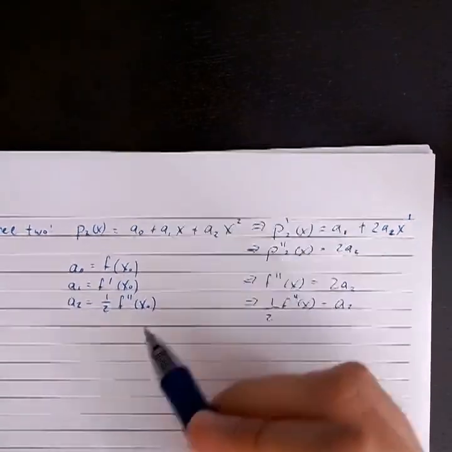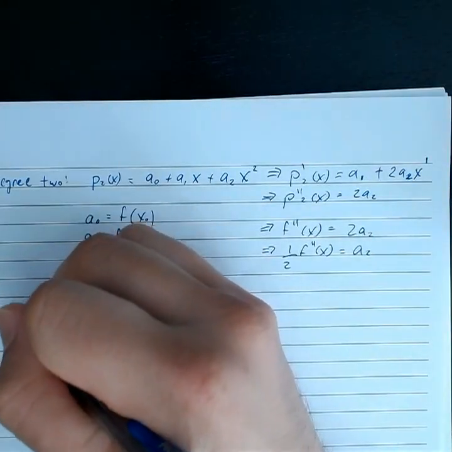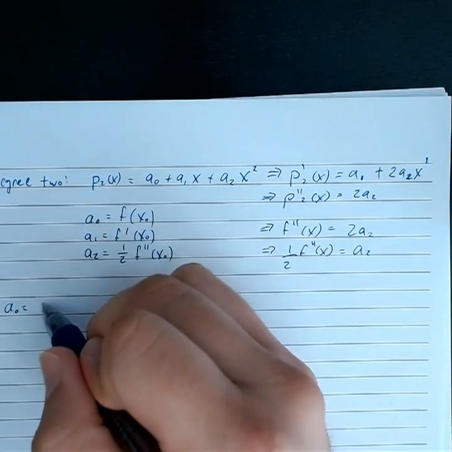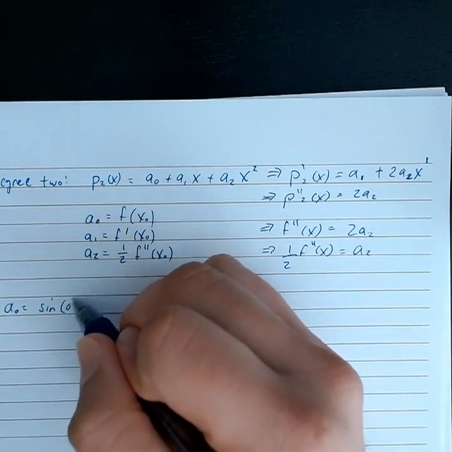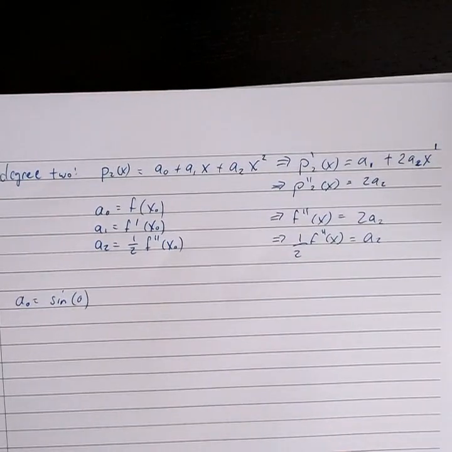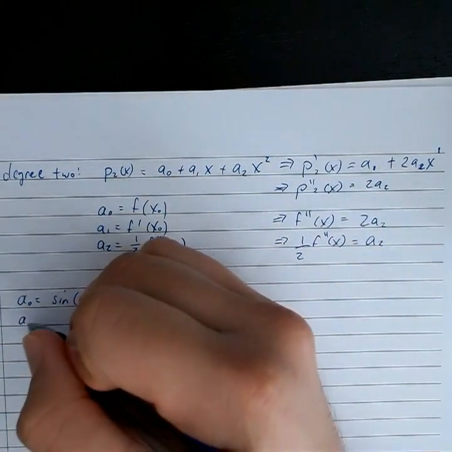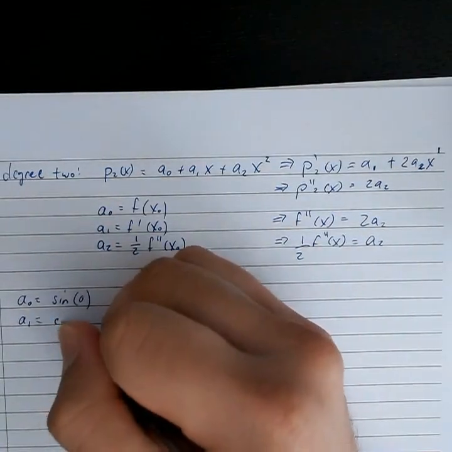Okay, so right here, all I need to do is to find my coefficients. I can say, well, let's see, a sub 0 is equal to f, which is the sine function, and I'm going to plug in 0, because that's the point I'm trying to approximate at. I'm trying to approximate at 0, 0. A sub 1, well, that's going to be the first derivative of my function. Well, the first derivative of sine is cosine.